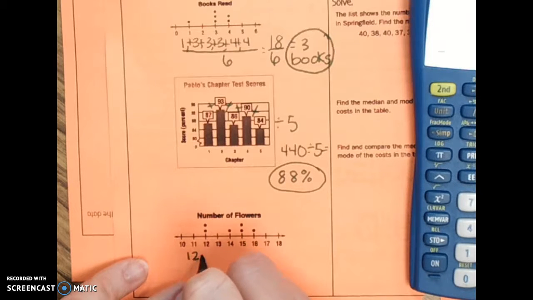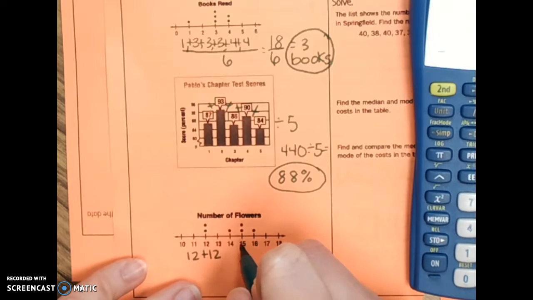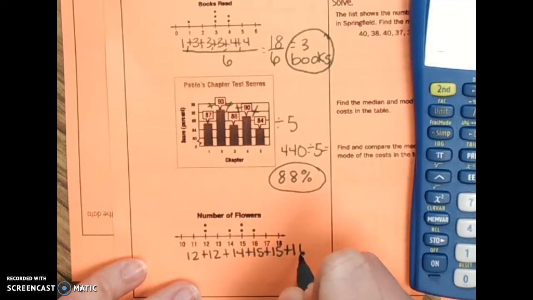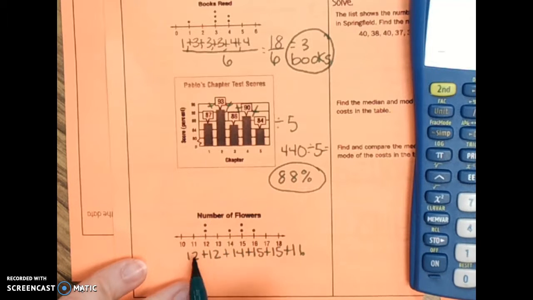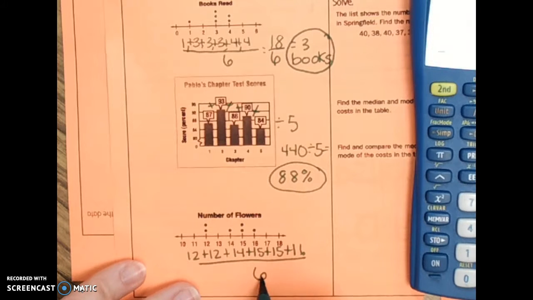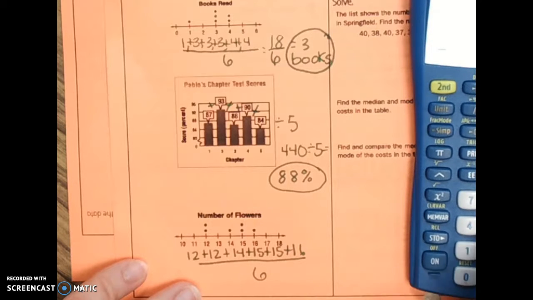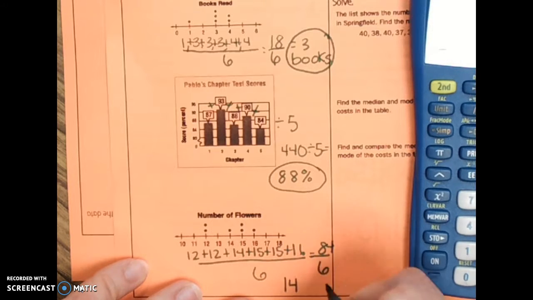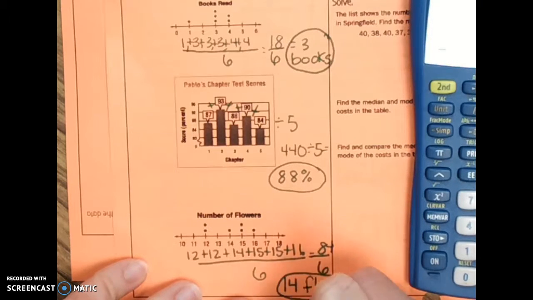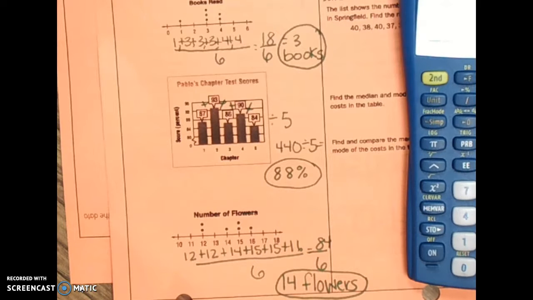Okay, our next one's on a dot plot again. So we have a 12 and a 12 because there's 2 dots on the 12. We have 14, we have 2 15s, and we have 16. So 1, 2, 3, 4, 5, 6. We're going to add those together and divide by 6. So 12 plus 12 plus 14 plus 15 plus 15 plus 16. That gives us 84. So we have 84 divided by 6, and that gives us 14 flowers. So that's how you find the mean. Pretty easy when you have a calculator involved.